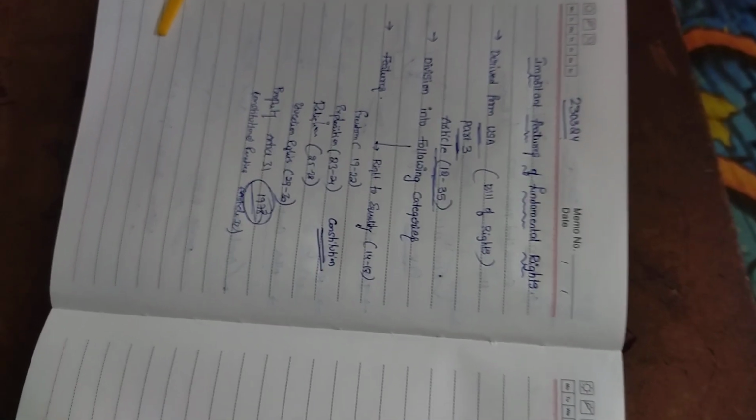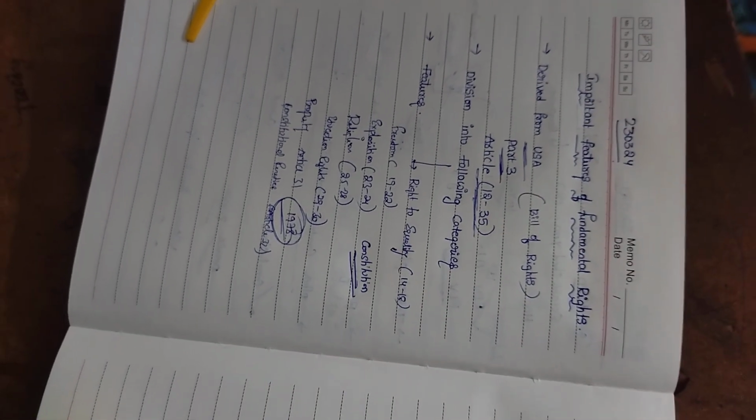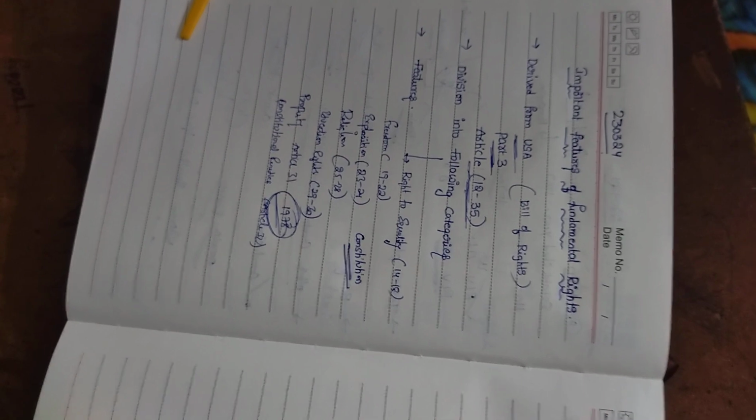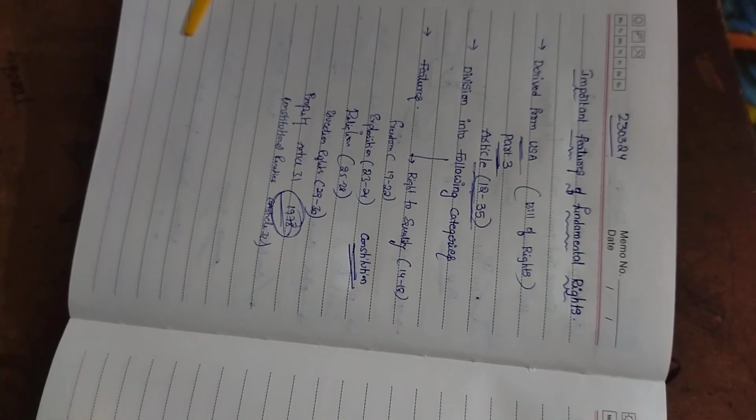In our Indian Constitution, again I am repeating, the fundamental rights are in Part 3 of our Indian Constitution, which represents Articles 12 to 35.